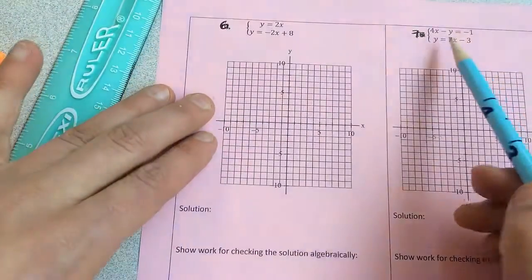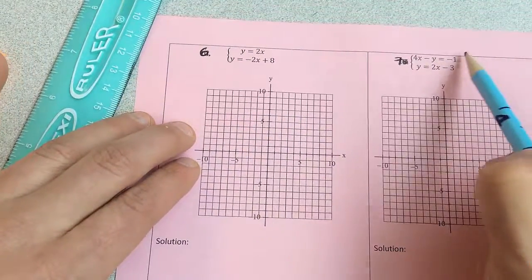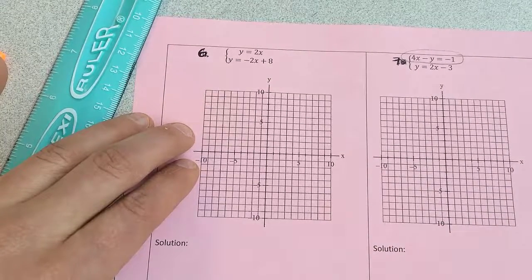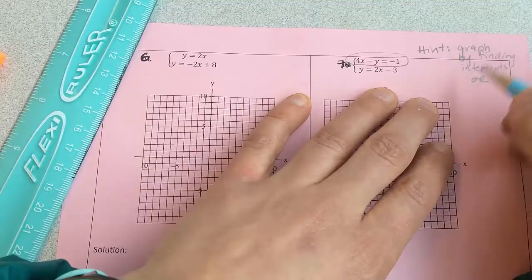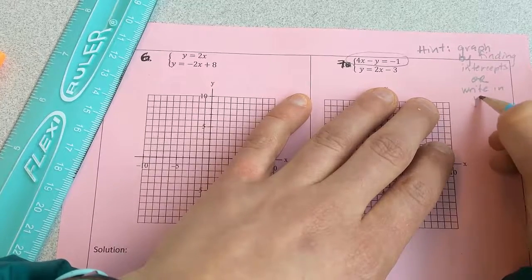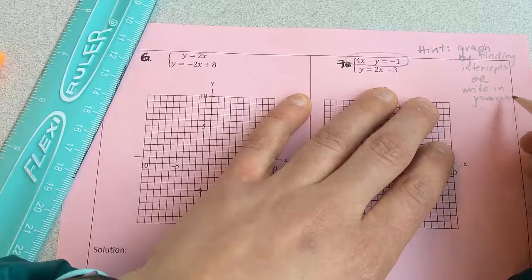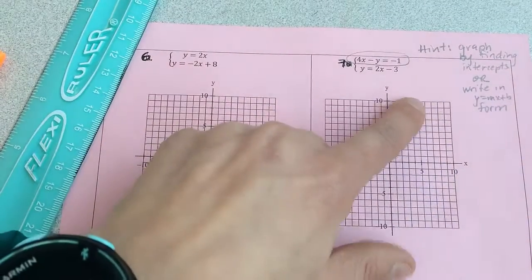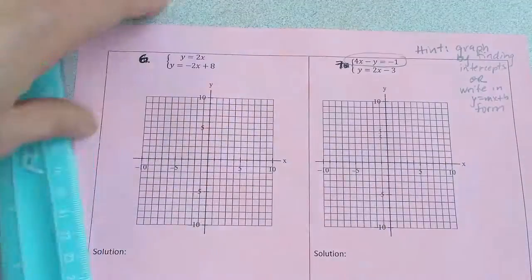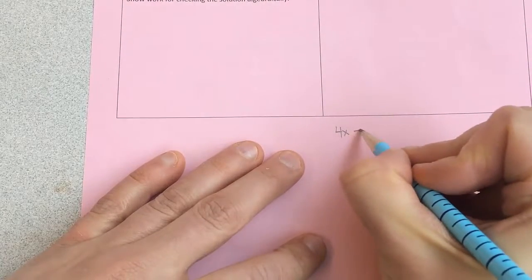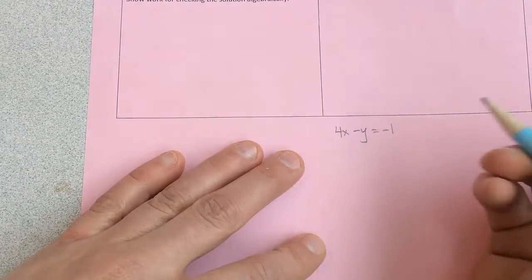One little hint here on number 7 is that this equation, you're going to want to probably either find the intercepts or write in y equals mx plus b form. If you need a hint on writing it in y equals mx plus b form, I'll show you that down here. So again, that equation originally was 4x minus y equals -1.